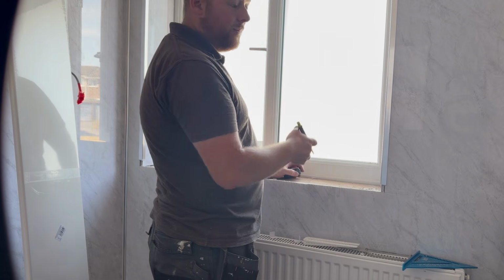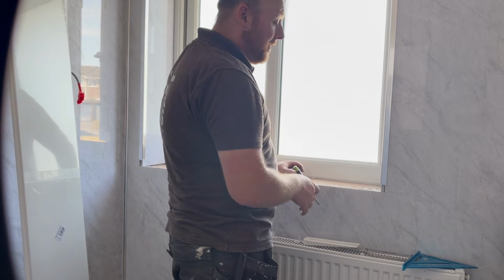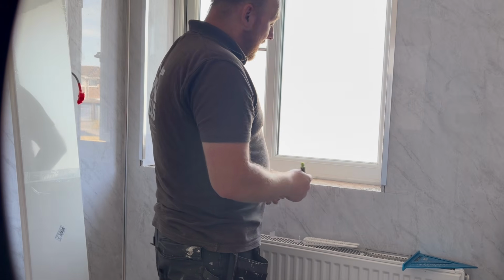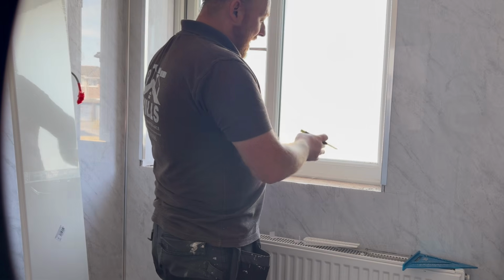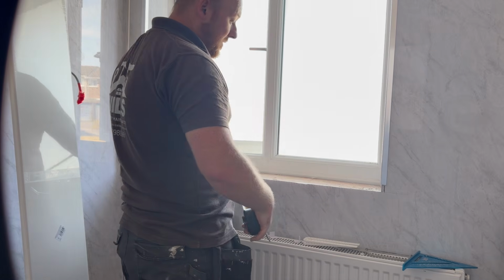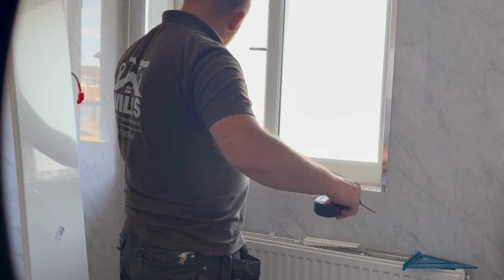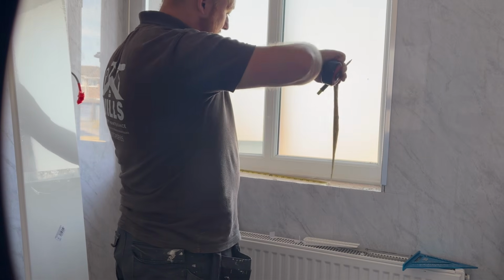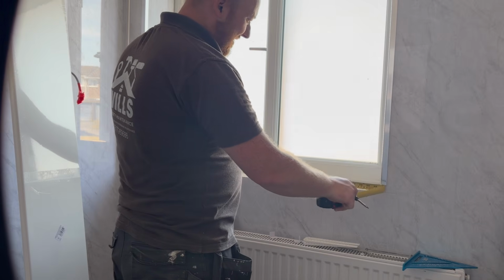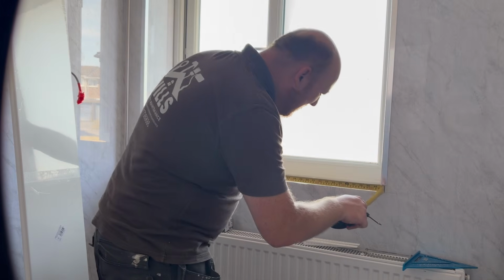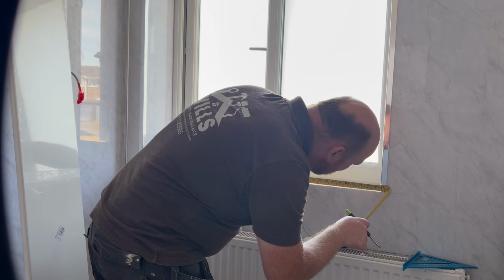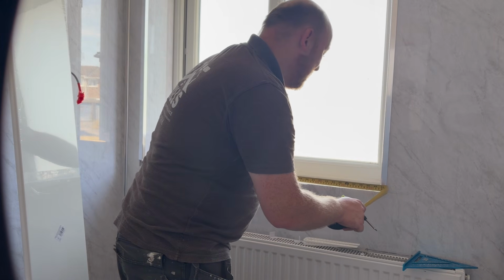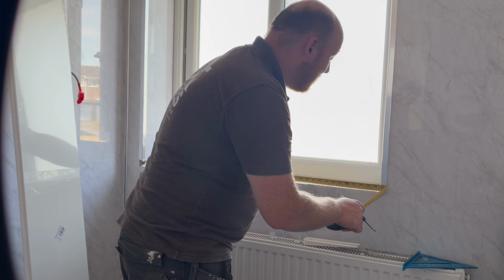Even if I don't have to look at the measurement I've written down, if I write it down, it gets stuck in my head. Just a tip. So we've got our measurement at the back. Now we're going to go at the front, just to double check how far out these window reveals actually are. And there we go. We've got a measurement of 1036. So we're about 12 mil out, 12 to 14 mil.